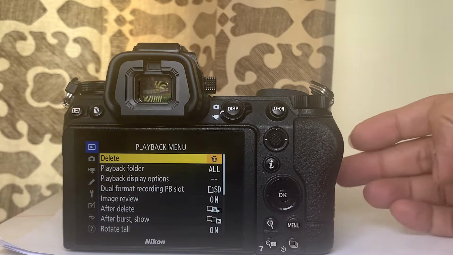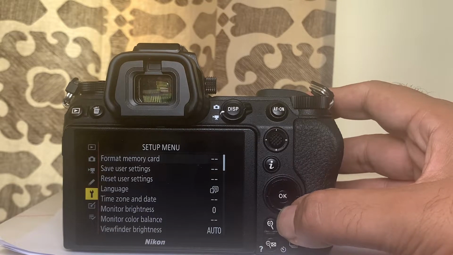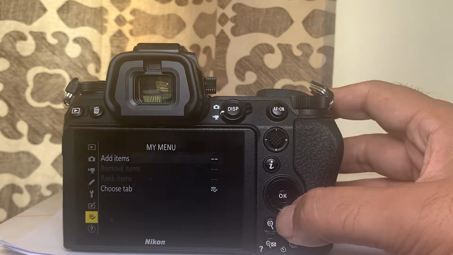Today I will tell you about the playback menu in my Nikon Z7ii. To get to this menu, we have to press the menu button and then toggle between menus to reach the playback menu. We will talk about other menus in another video.